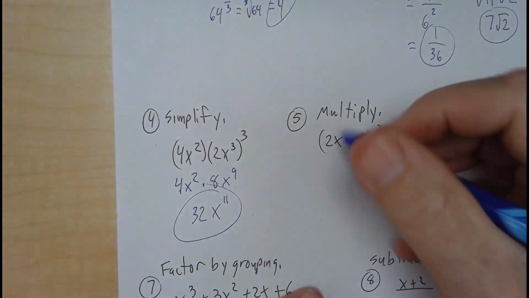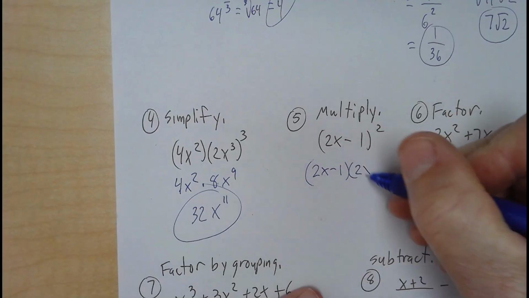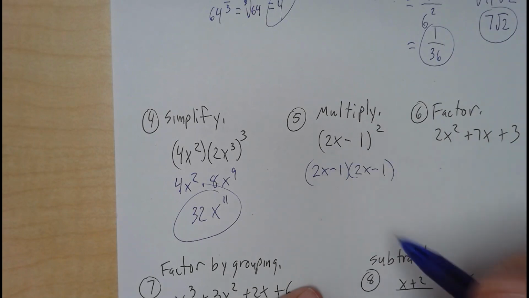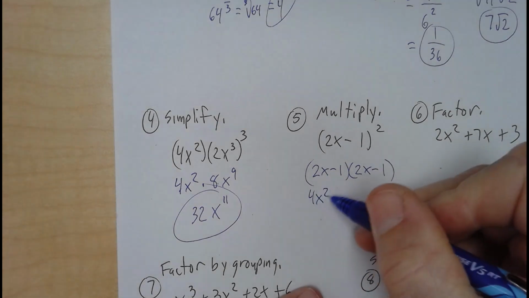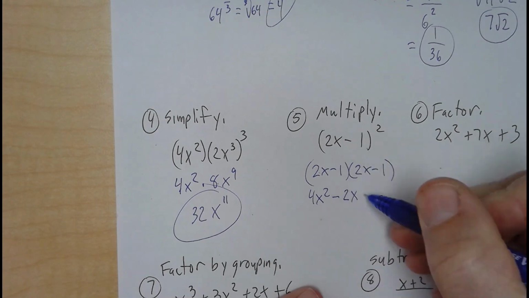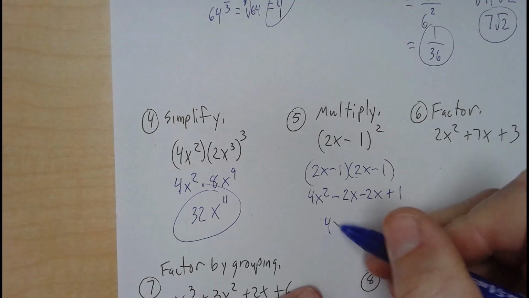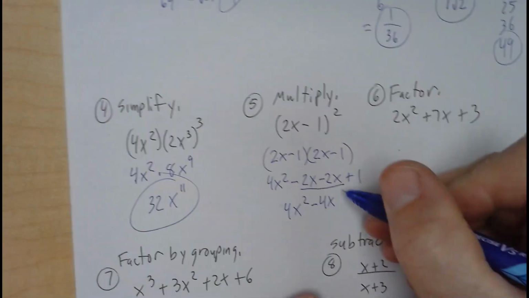When you square something that's a binomial, you write it down twice, and you got to FOIL it out. You can't just square it because of the subtraction there, or addition. You're not allowed to distribute exponents over addition or subtraction. So this times this is 4x squared, this times this is minus 2x, this times this is also minus 2x, and then this times this is plus 1. So it's 4x squared, like terms, minus 4x plus 1.